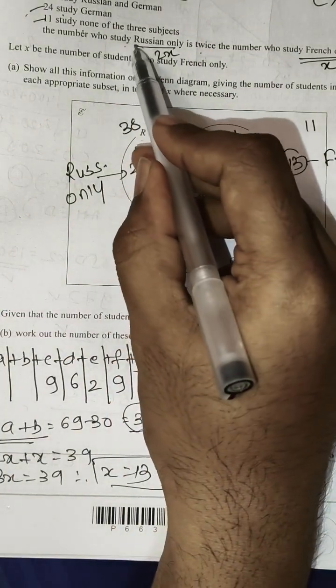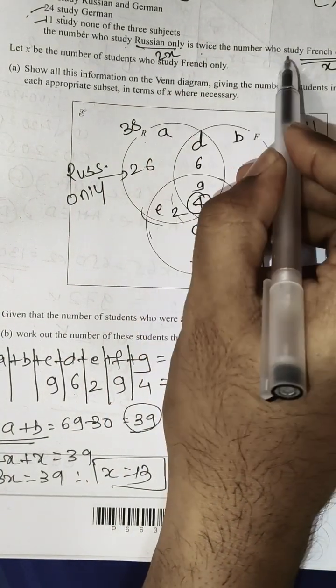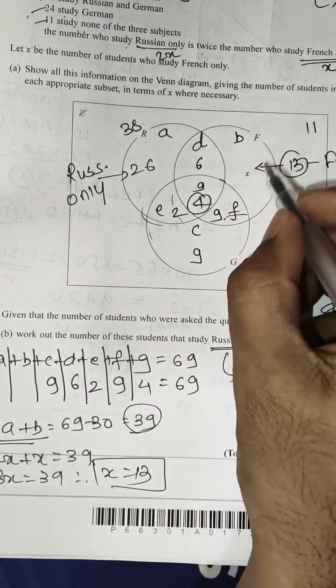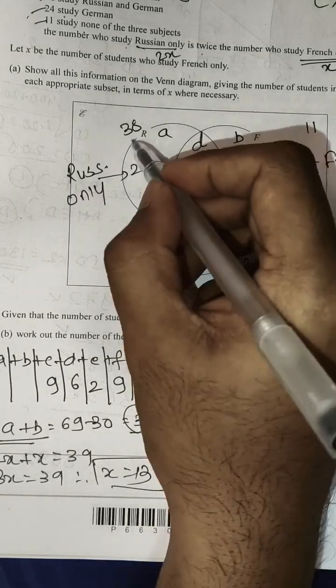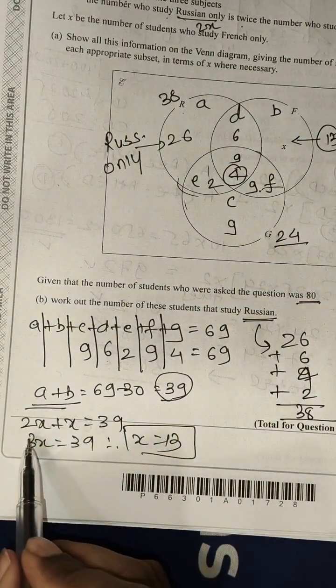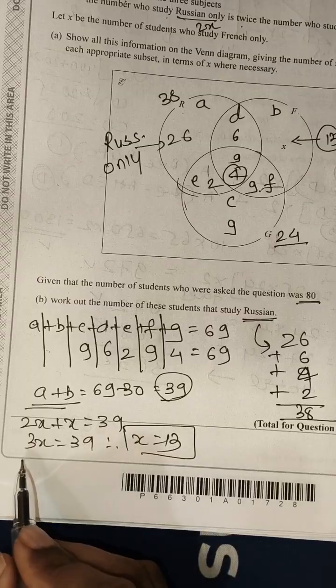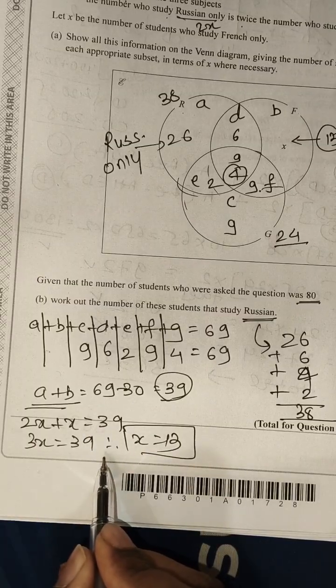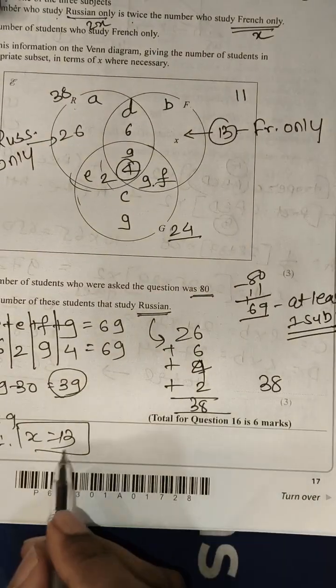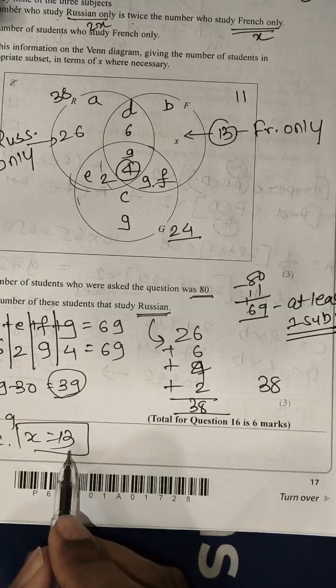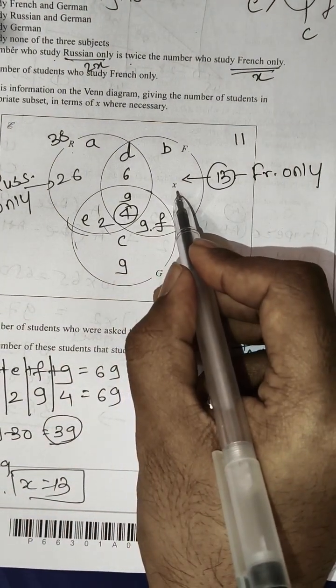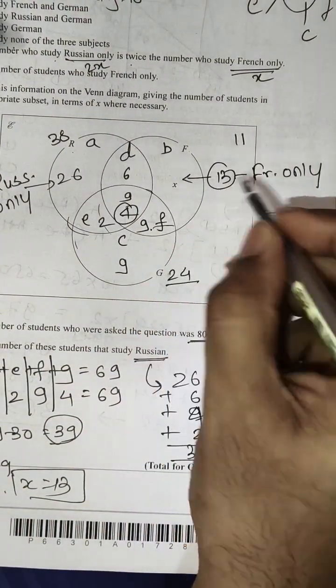What information do I have? People who study Russian only are twice the number who study French only. If French only is X, Russian only has to be 2X. That's what I did here. So 2X plus X equals 39. So 3X equals 39. Hence, my X is going to be 13. If my X is 13, correct? Overall, the number I got is 13.